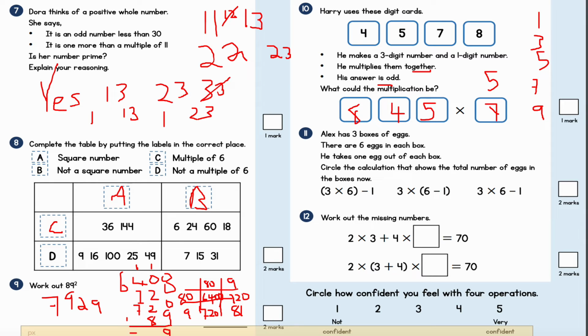Okay? So there might be more than one answer for this. I could put a 7 here and a 5 there. Okay, that would also work. Okay? This is question number 11, guys.